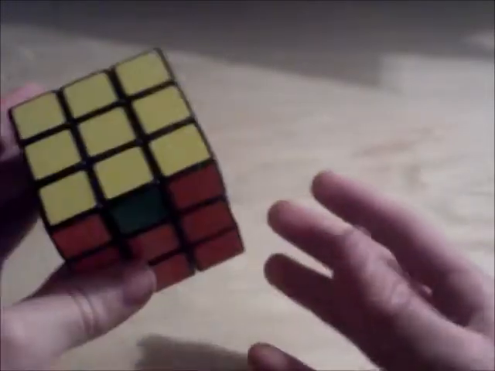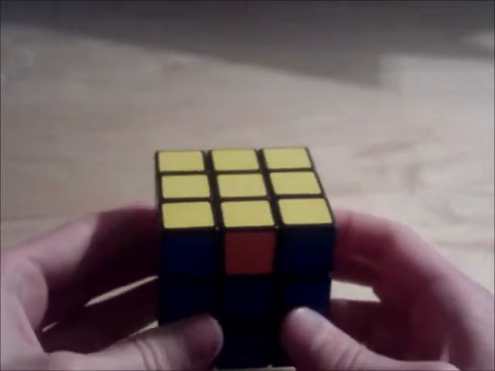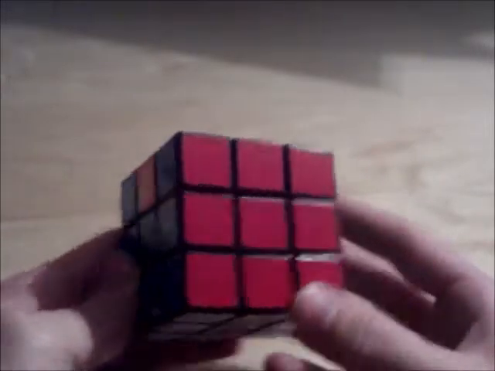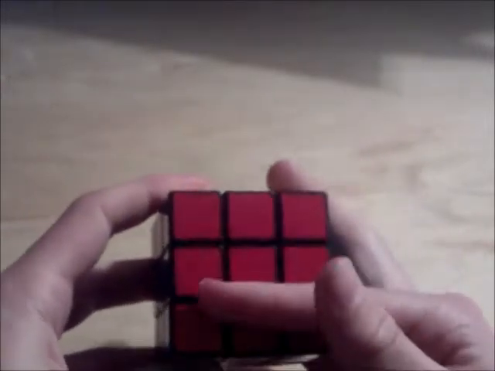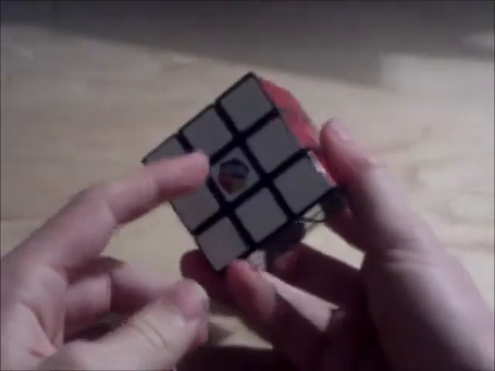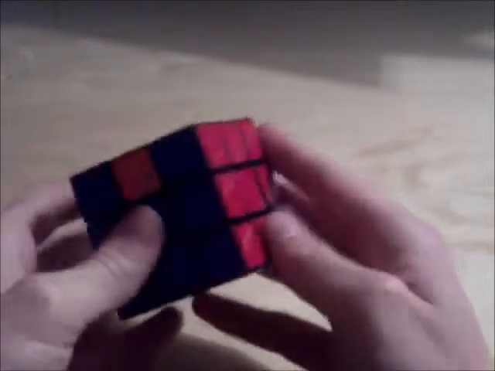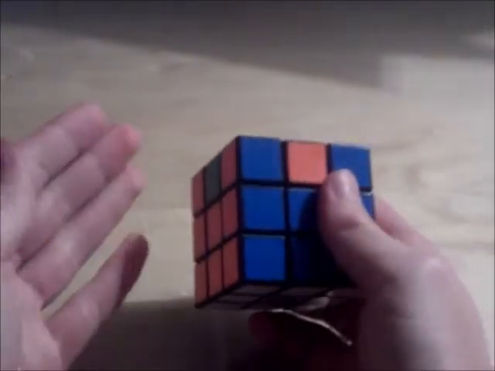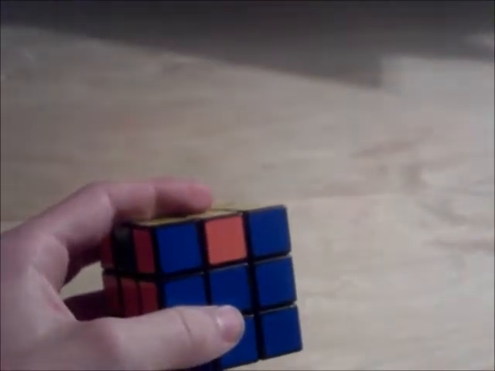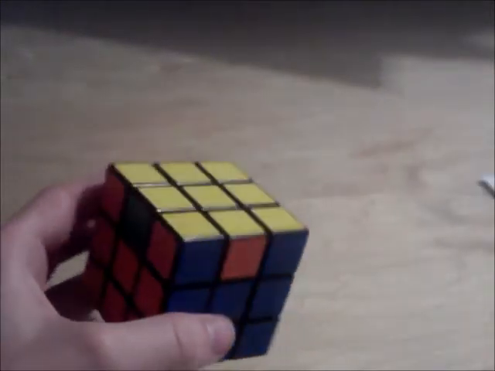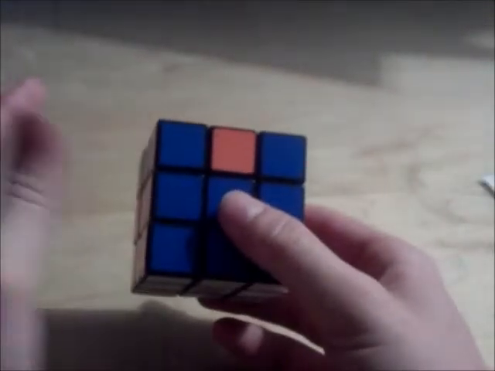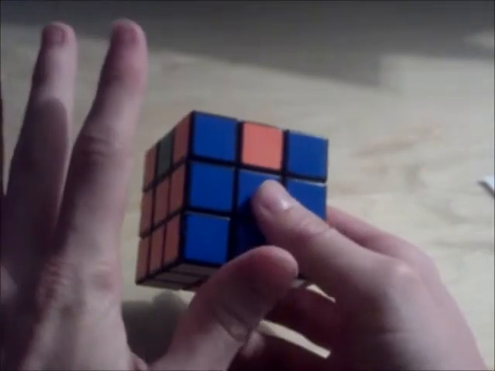So once you get to this, what you're gonna want to look for is one complete side that's not white or yellow. As we can see, we have the red. So you're going to put that to the right of you. And you're going to do this algorithm, which is a bit more complex. But you'll get the hang of it. It's a bit long and a bit weird, but it's fairly simple.